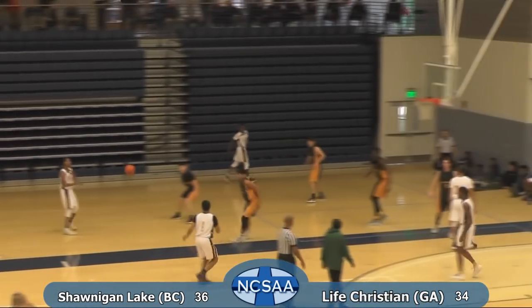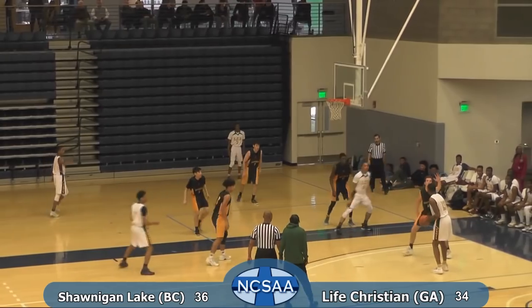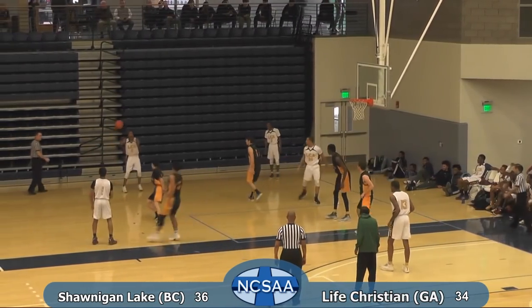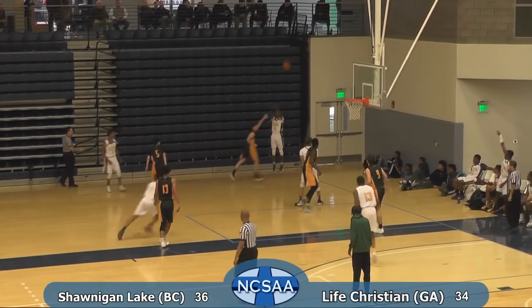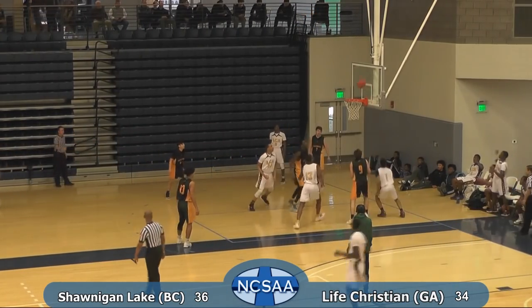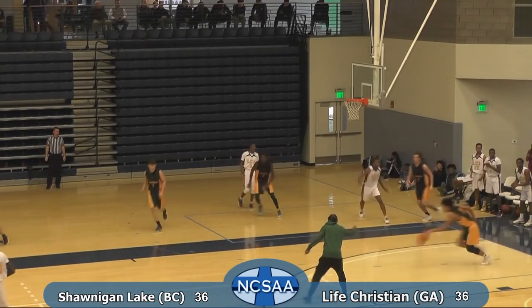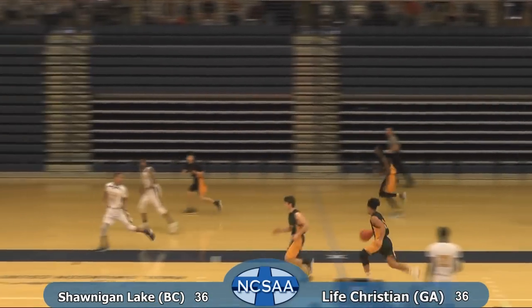Well, the one thing Life did is surprise Shawnigan Lake and got themselves right back in the game. Now they can battle out toe-to-toe the rest of the way. 36-34. Off into the corner, 3 ball there is way short, but put back up and in underneath by Marquez Cruz.